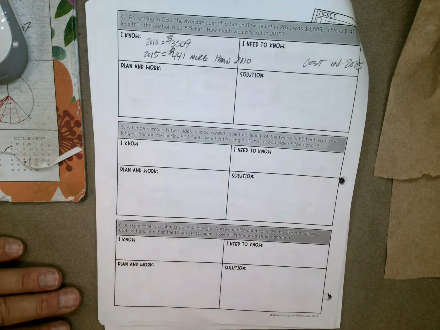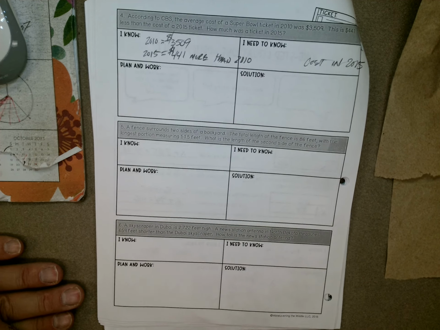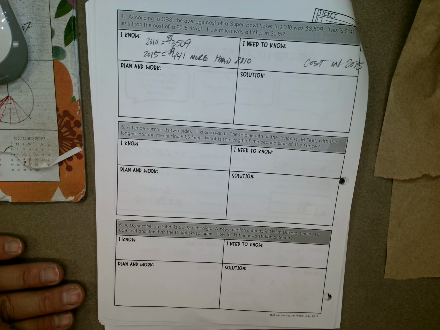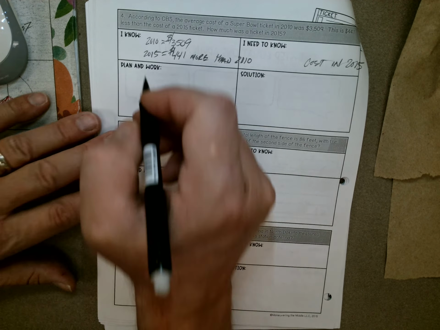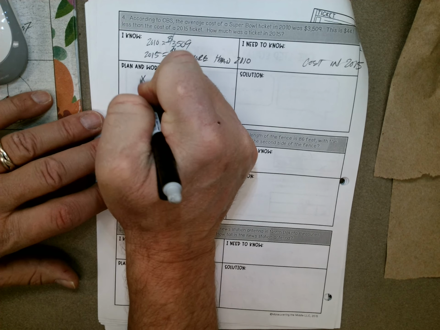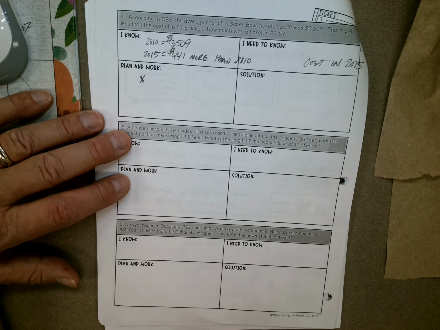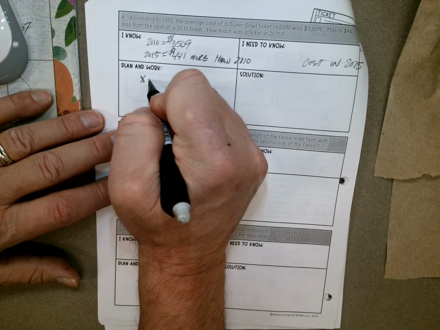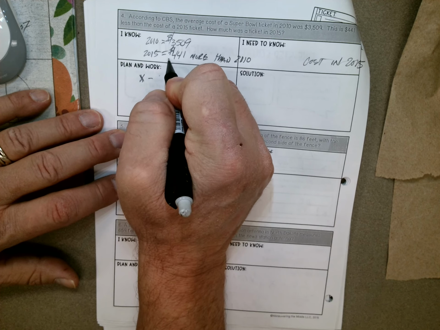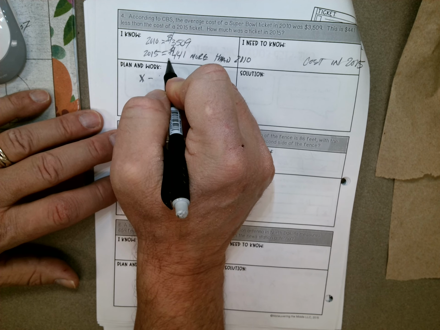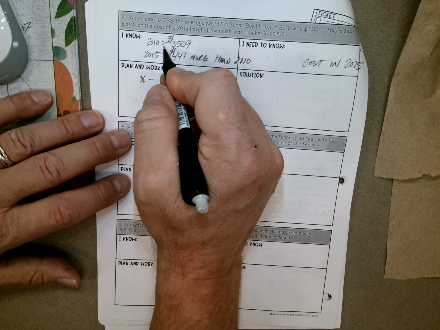So I'm going to combine these again, my plan and my solution, right? Okay. So what do we know? Well, I'm looking for the cost in 2015. All right. So I'm going to call that X. Now, all right, I know that 2015 was $441 more than 2010.